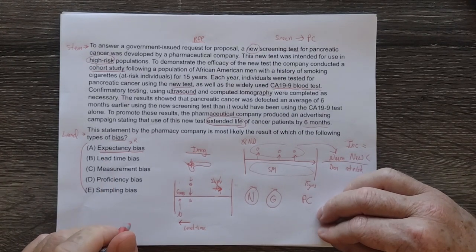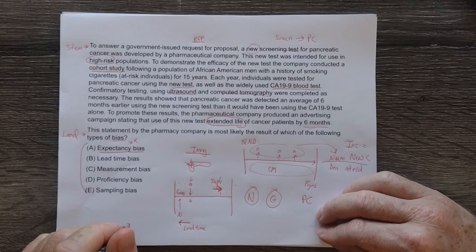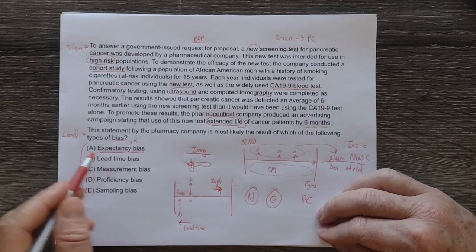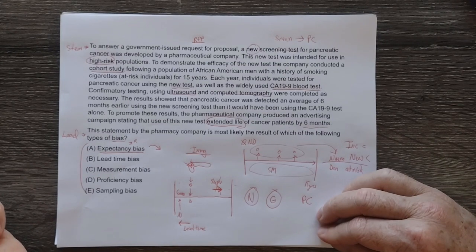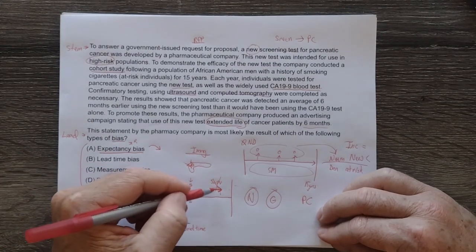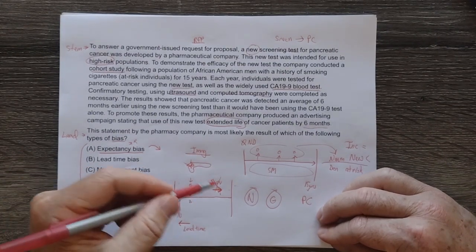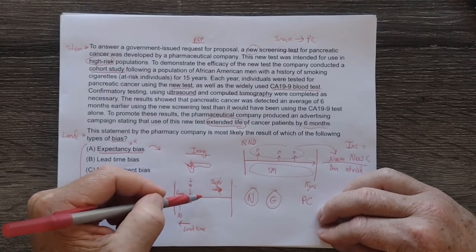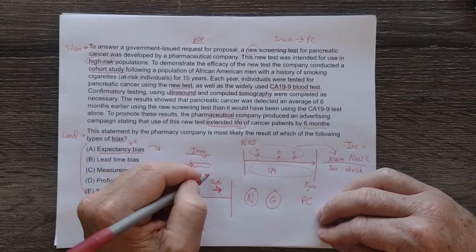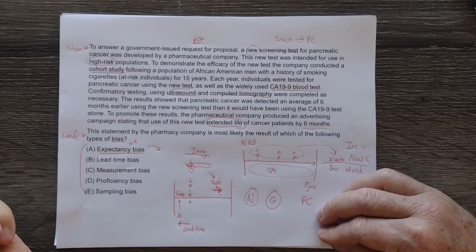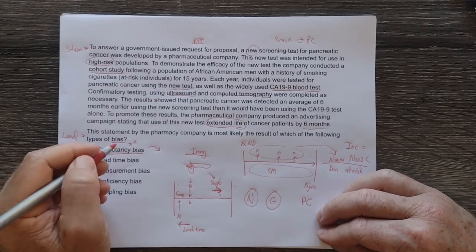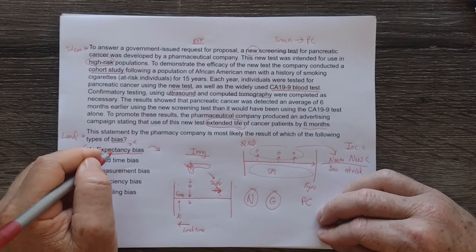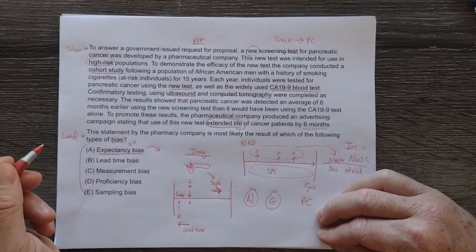I can design the study in a way that might introduce a type of bias. I might think that this increases survival, therefore I design the research study to prove that it increases survival. And that is not necessarily the case. So I'm always having to check myself for expectancy bias.